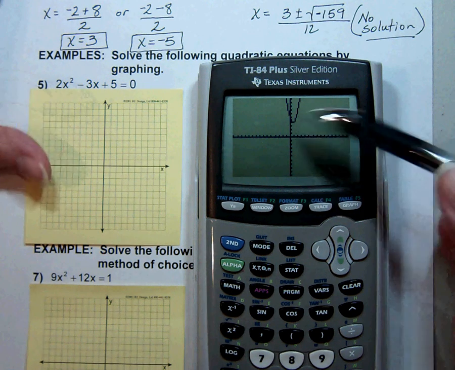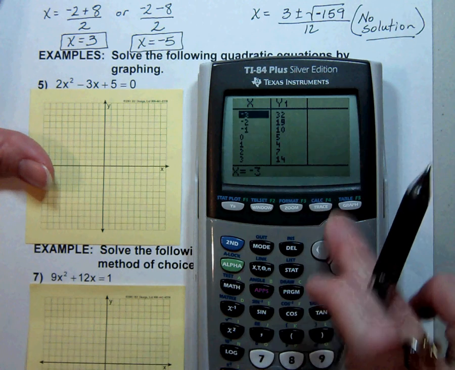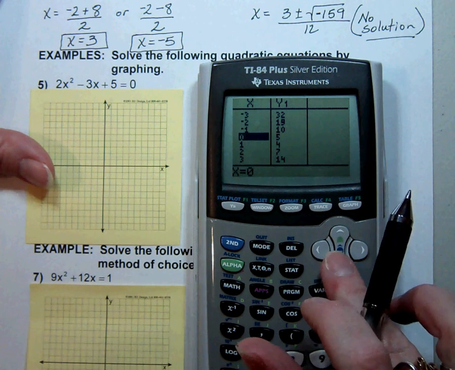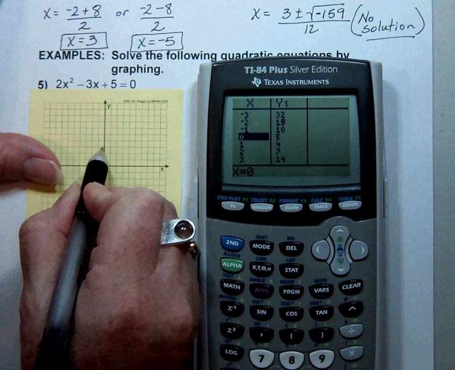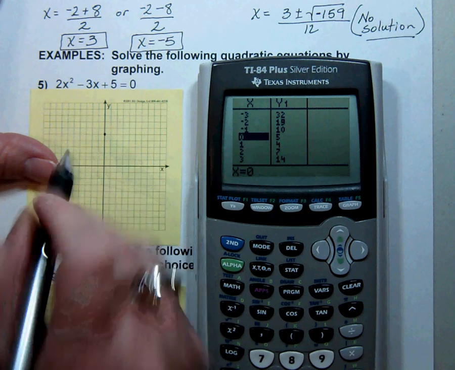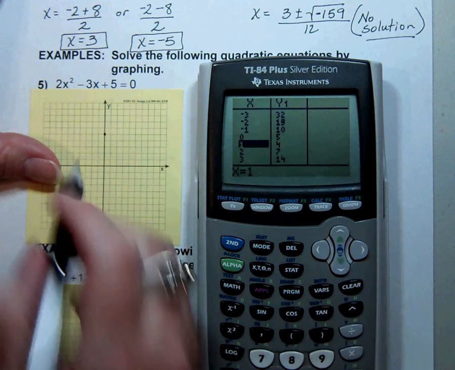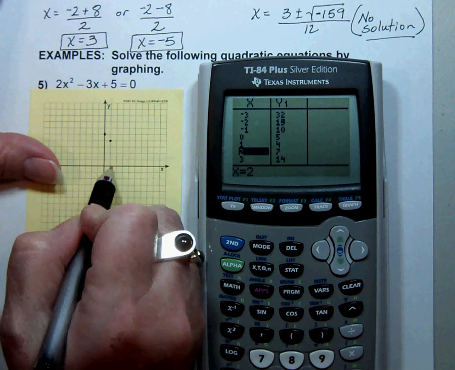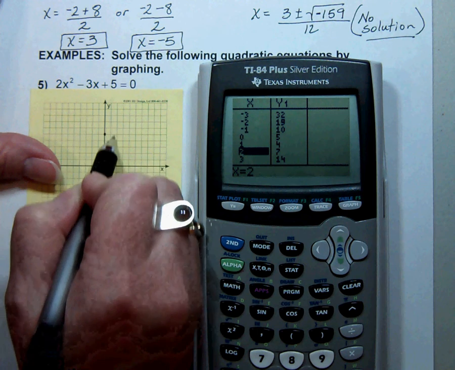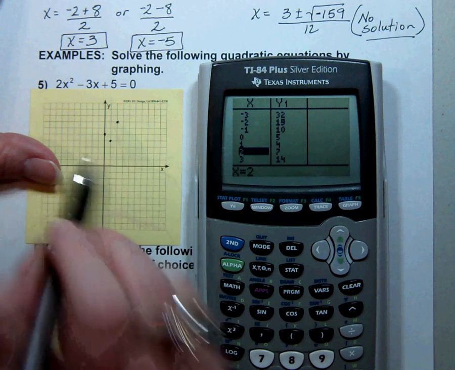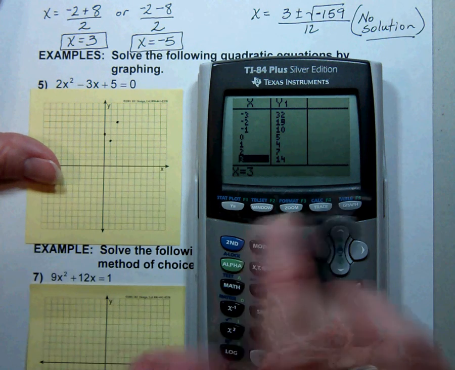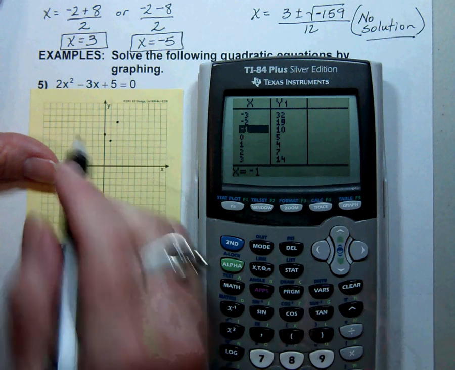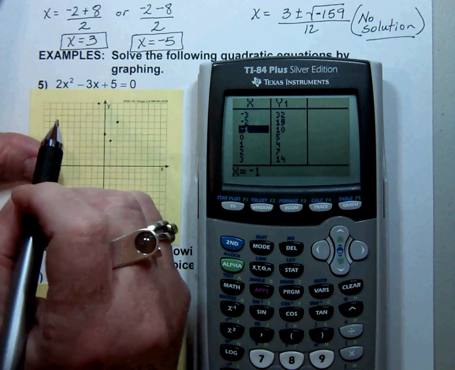So we can sketch this one. Let's put on a couple of points. 0, 5 is a point. 1, 4 is a point. 2, 7. 3, 14, that won't fit. Negative 1, 10.